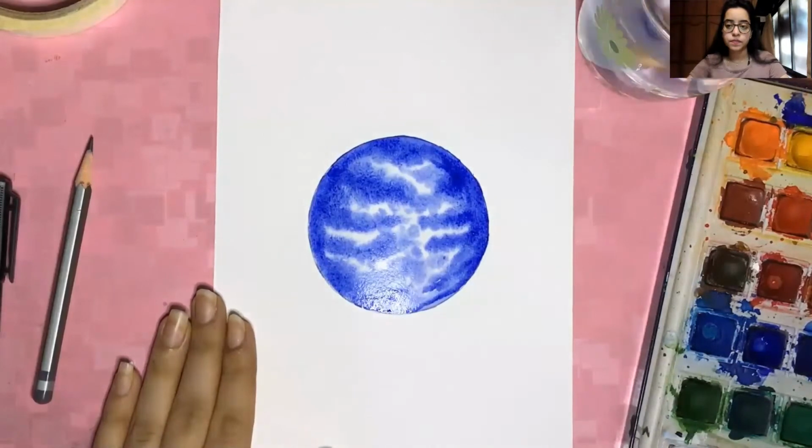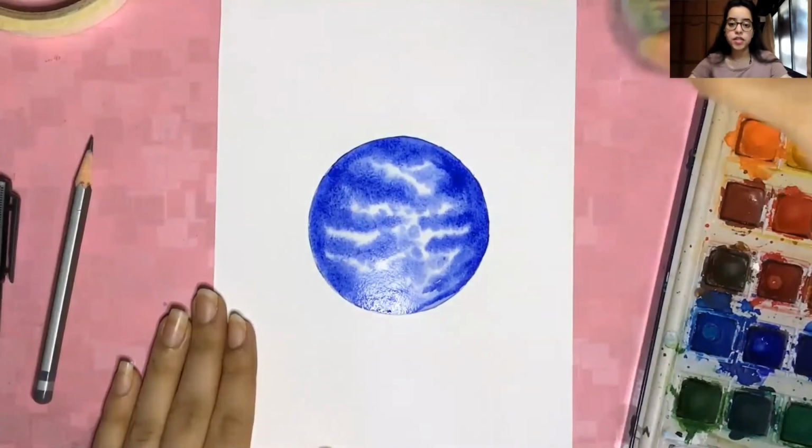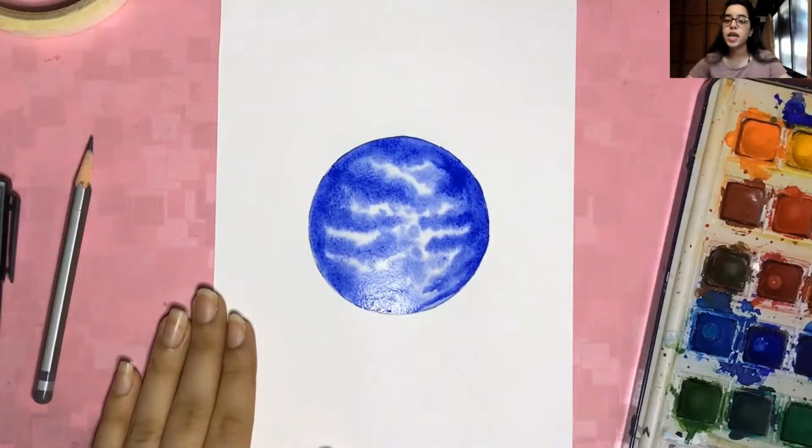Okay. You can now clean your brushes. You can just clean them nicely with water. You can dip your brushes into the water and clean them nicely, and also keep your paints aside now because we're done with whatever we had to do with paints. Okay, so you can just keep your paints aside.